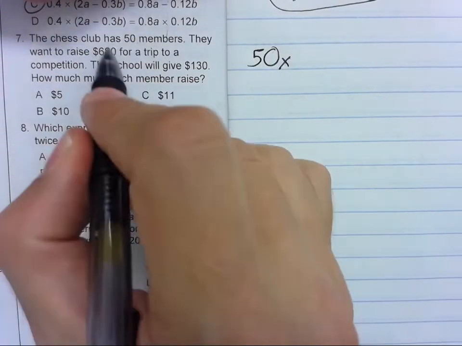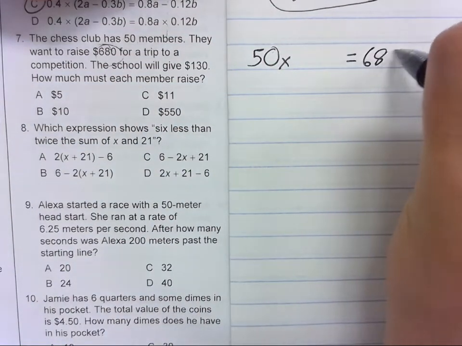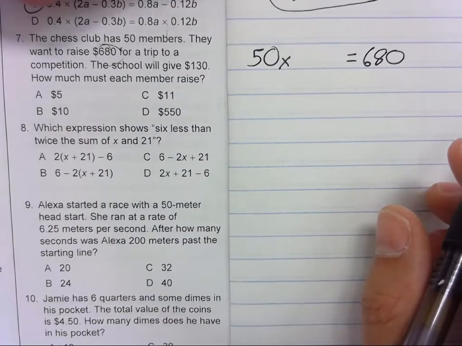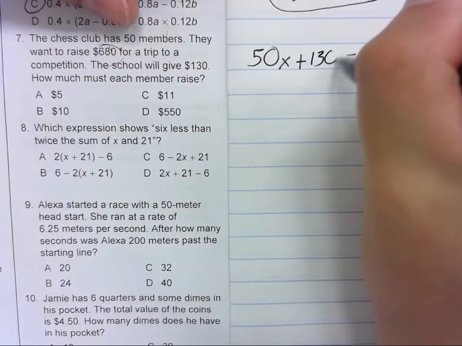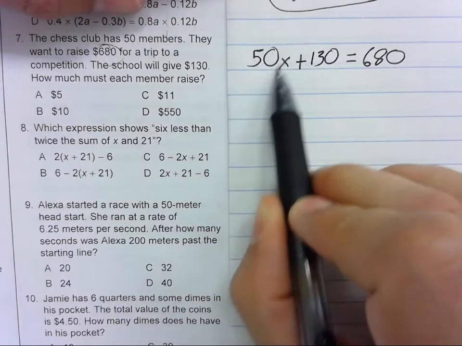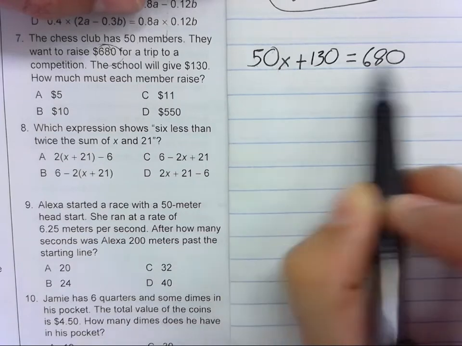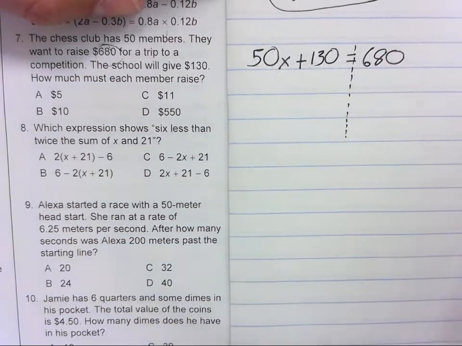But they want to raise a total of $680. The school will give them 130. So we actually start with 130. Then we have to add what each member makes. We'll get our answer. So how much does each person have to make?